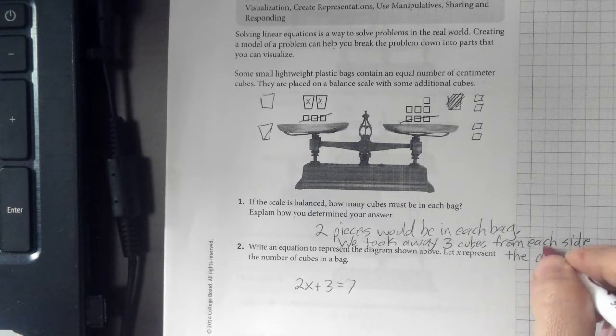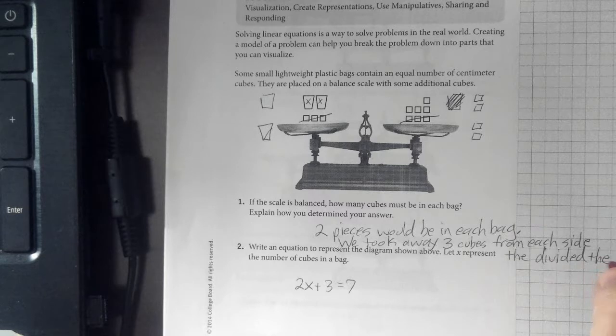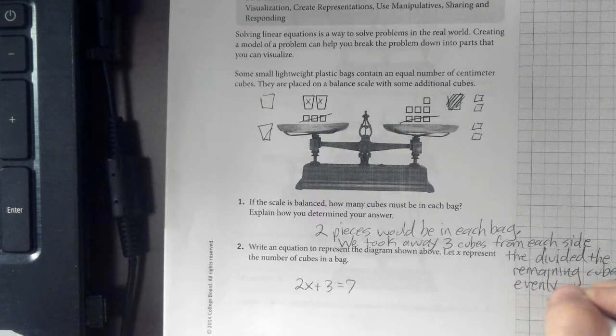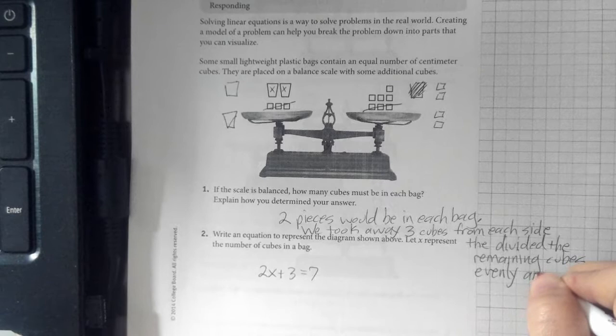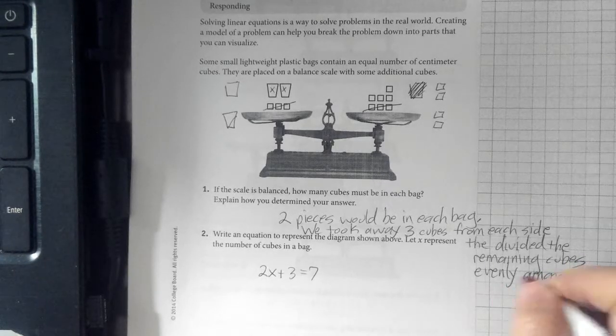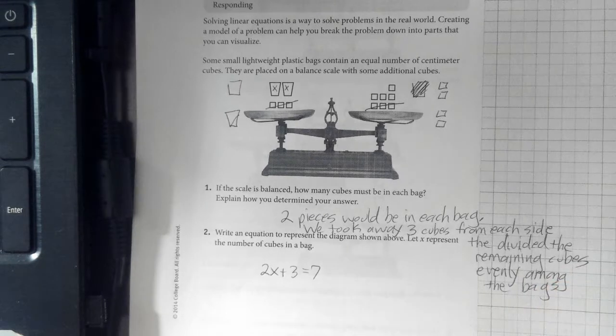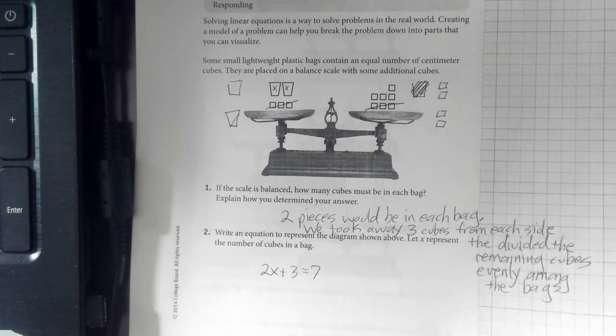Then divided the remaining cubes evenly among the bags. Okay, so let's go to the next page.